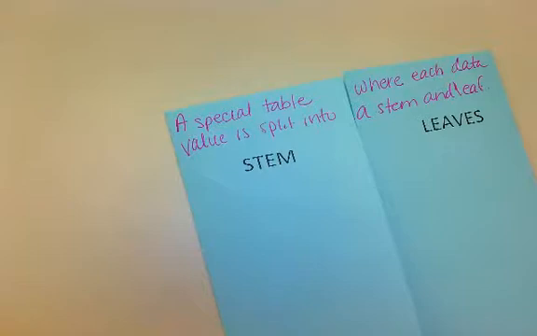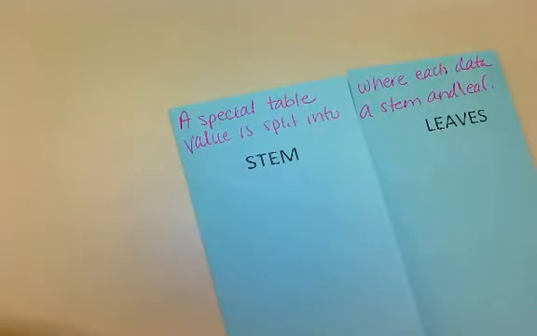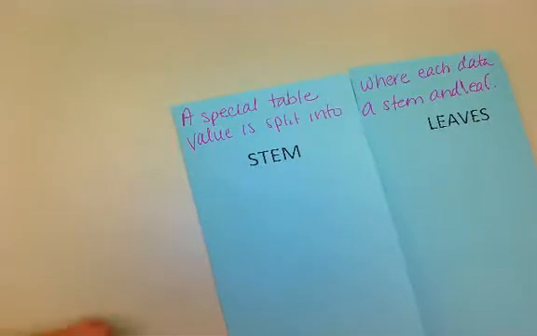Now, most of the time on STAR tests and other assessments, you'll normally be reading the stem and leaf. You won't be creating a stem and leaf. But you need to understand what the purpose of them are and how they work. So we are going to create one and go from there.